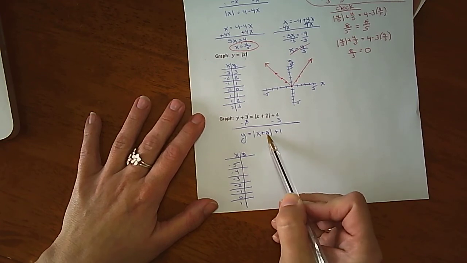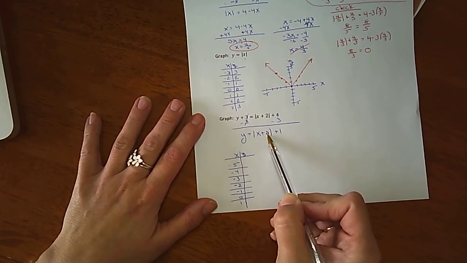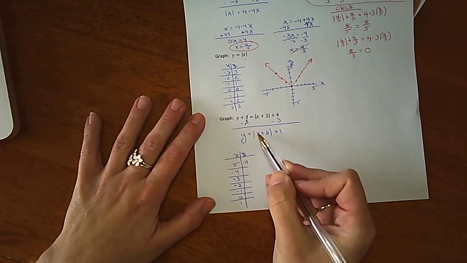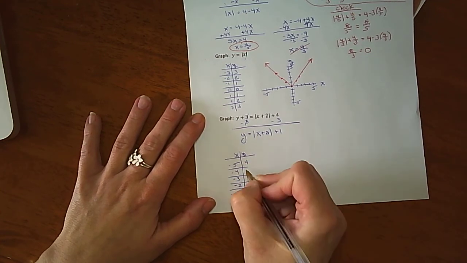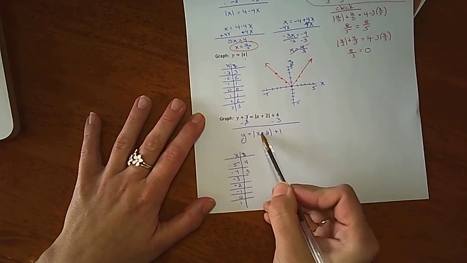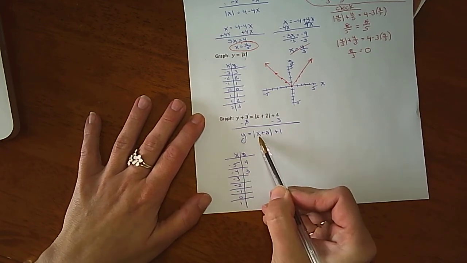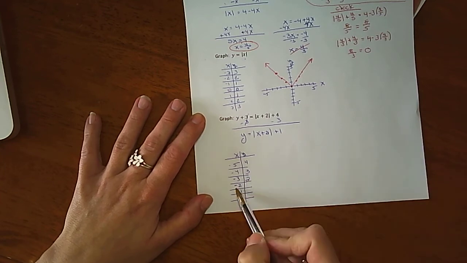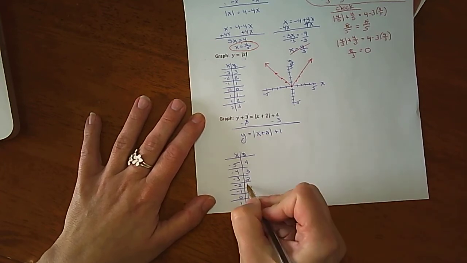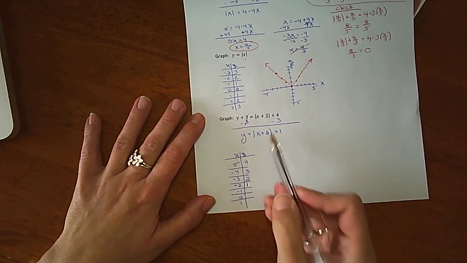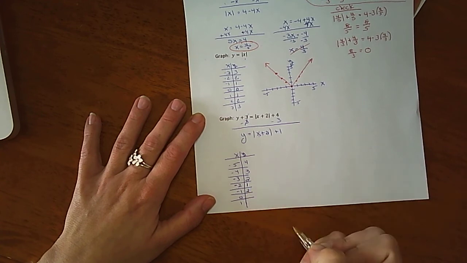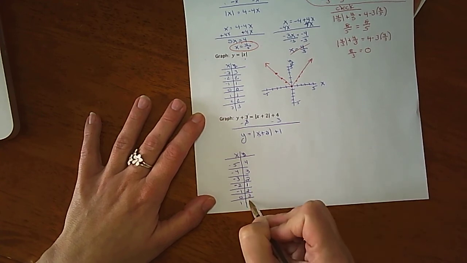-5 plus 2 is -3. The absolute value of -3 is 3, so this is 4. Plug in -4. That's going to make 3. Plug in -3. -3 plus 2 is -1, absolute value 1, 1 plus 1 is 2. Plug in 0, so it's 1. Now plug -1 in. -1 plus 2 is 1, 1 plus 1 is 2. And this will be 3. And this will be 4.